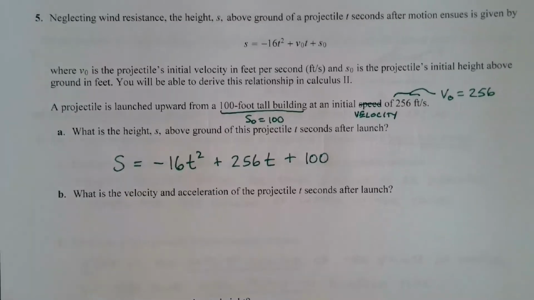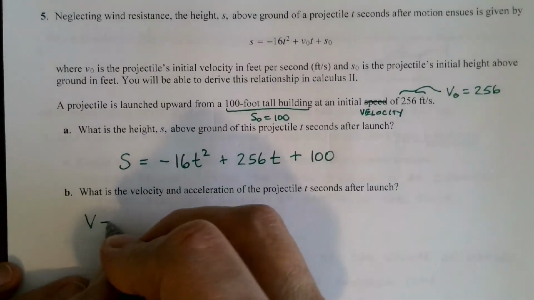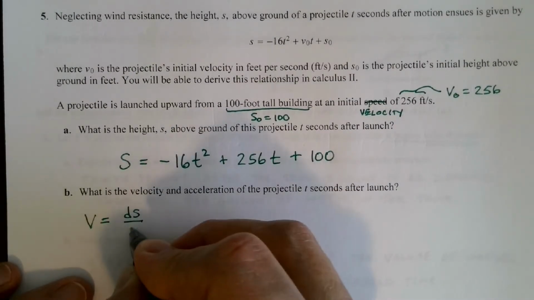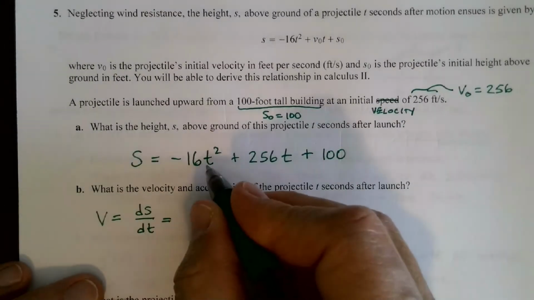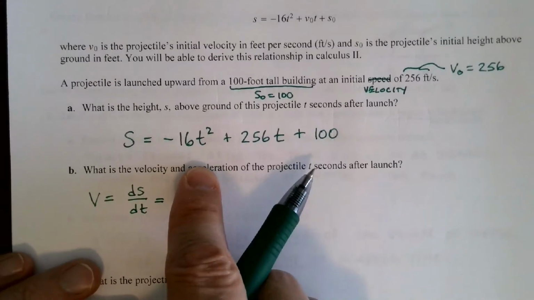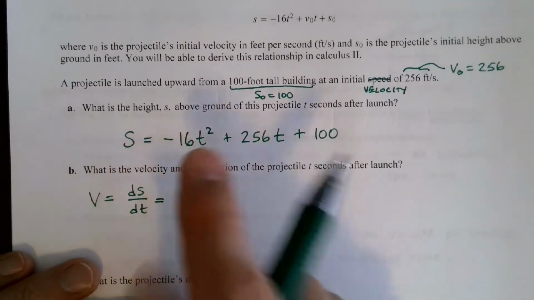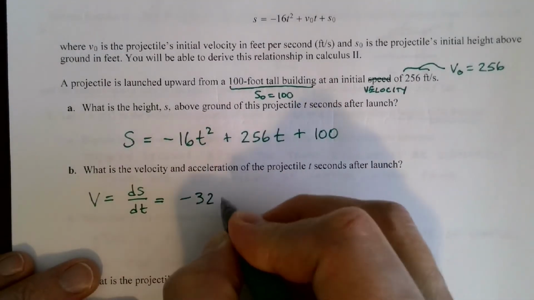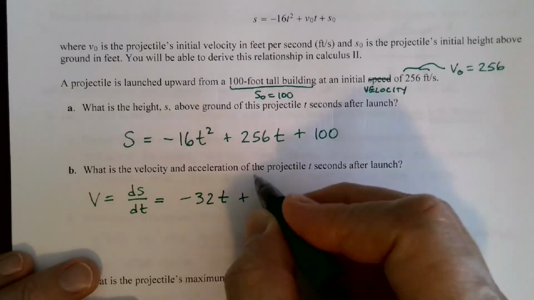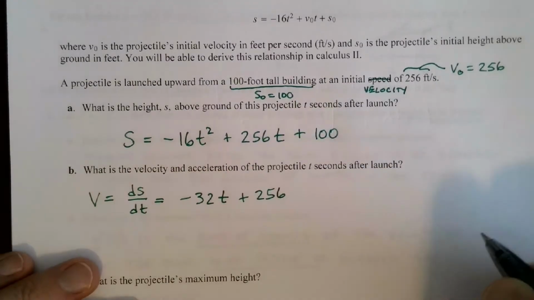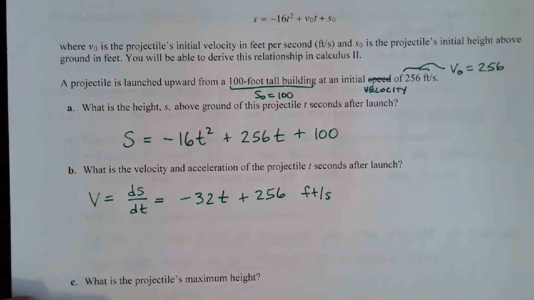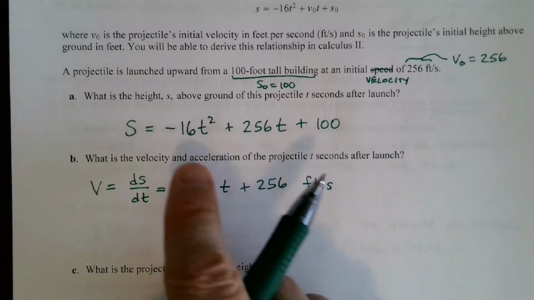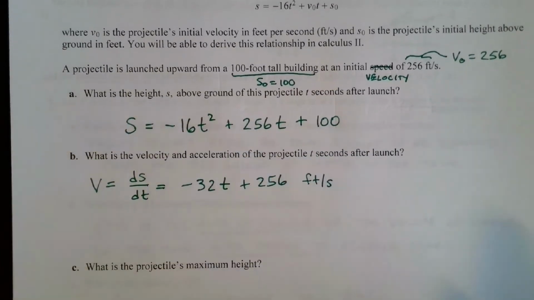What's the velocity and acceleration of the particle t seconds after launch? Well, the velocity, as we know, is the rate of change of the position, or the height in this case. So what is the derivative of this polynomial function? Pretty easy to do. Bring the 2 down. I get negative 32t plus the derivative of 256t, which is 256. Of course, what are the units? Feet per second, right? This function outputs feet given the corresponding time in seconds.